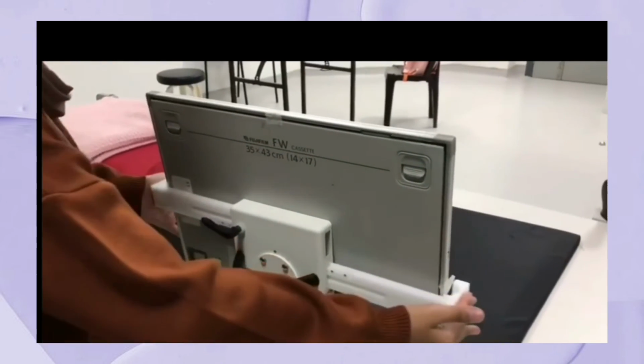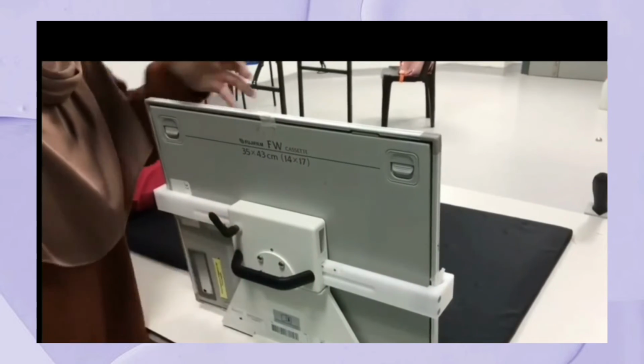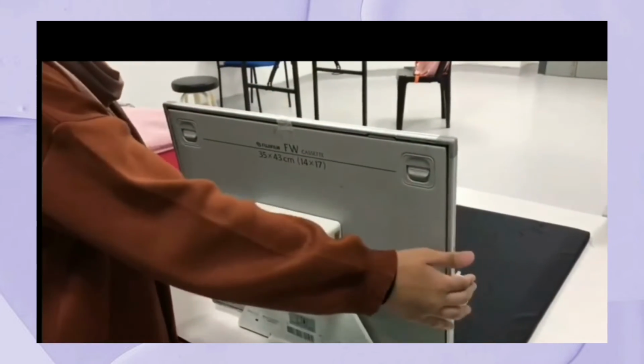Okay. So we will tighten it like this, and then so the tube can stay. Okay.